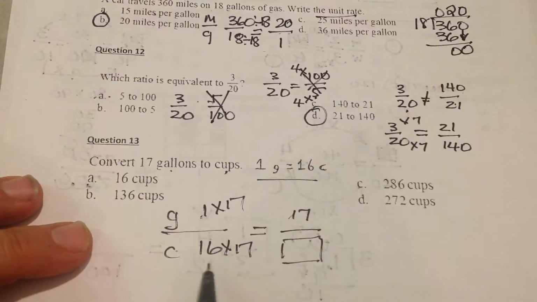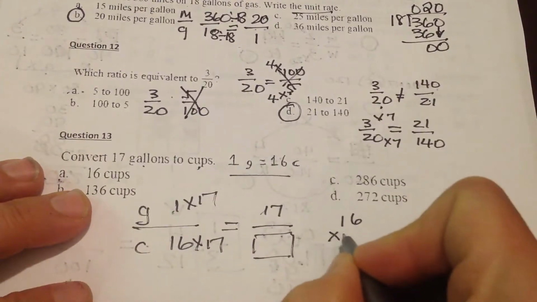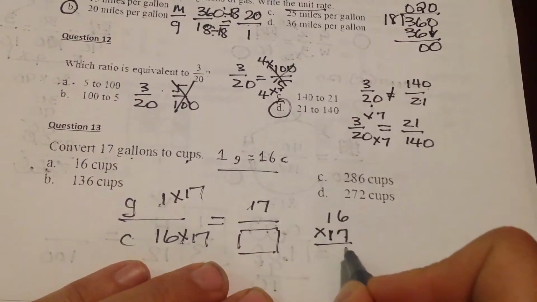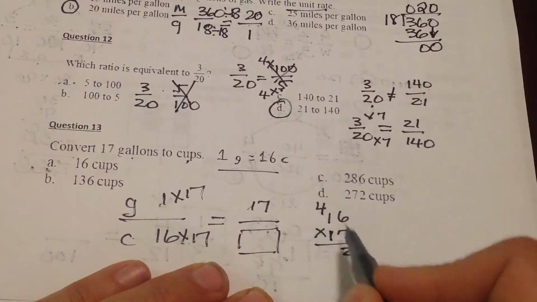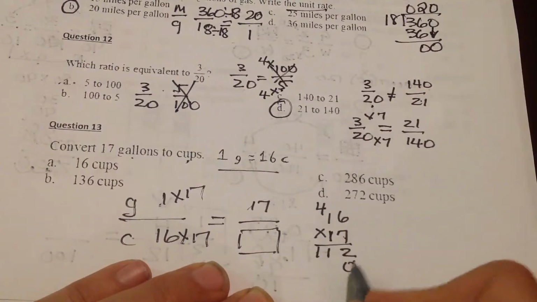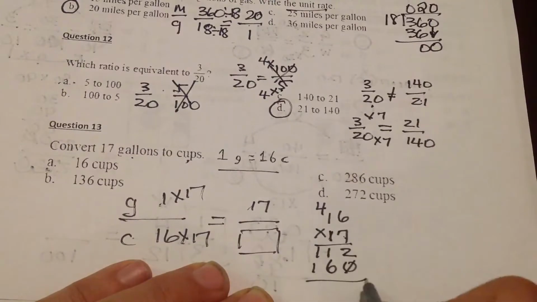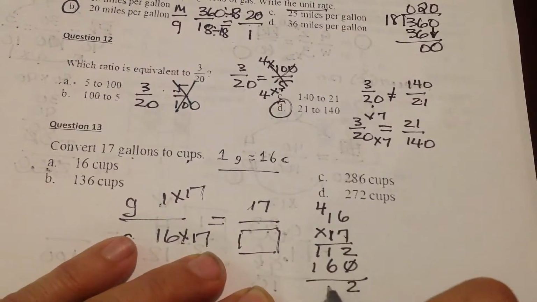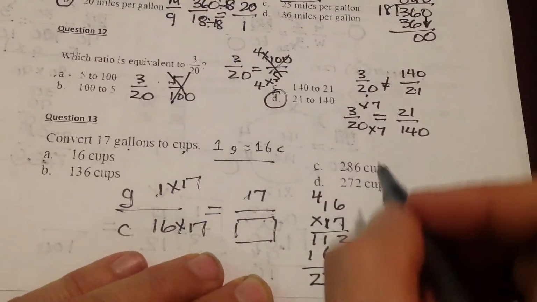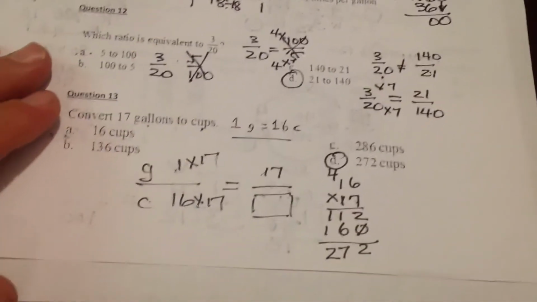So the answer has to be 16 times 17. 7 times 6, 42. 7 times 1 is 7, plus 4 is 11. 1 times 6, 1 times 1. And the answer would be D, 272 cups.